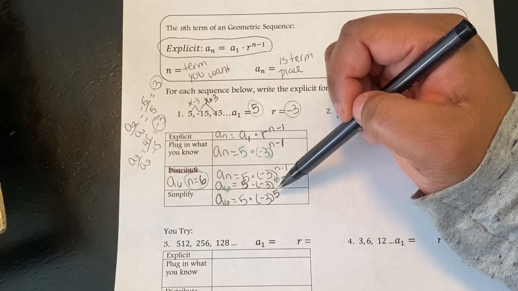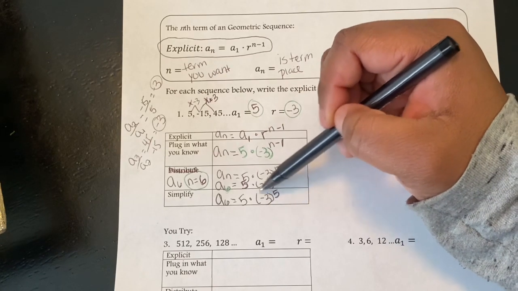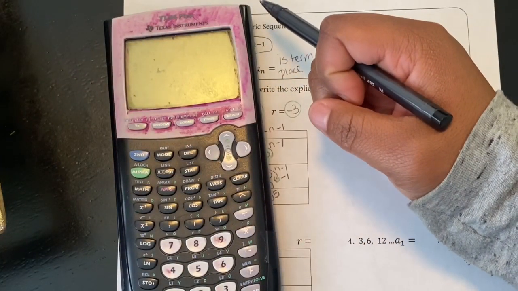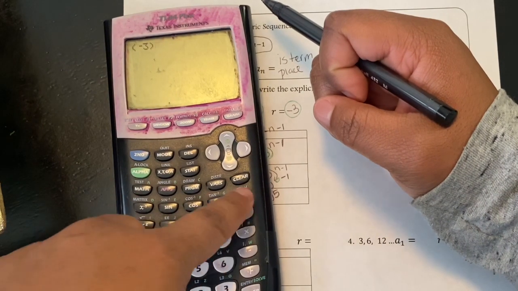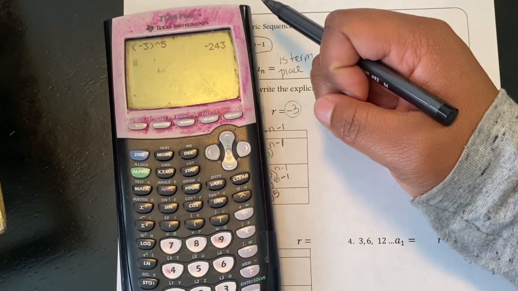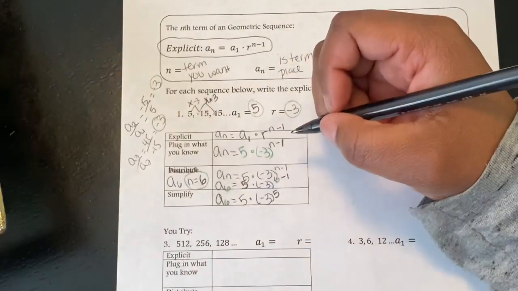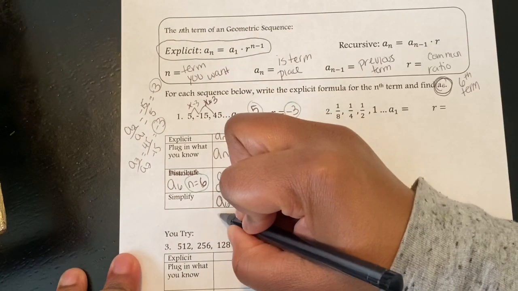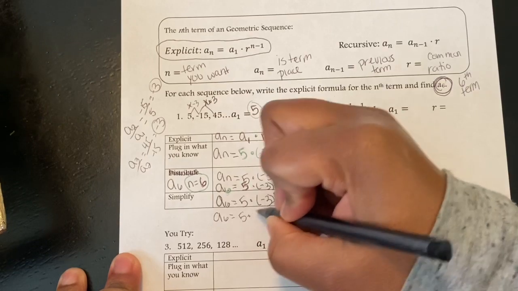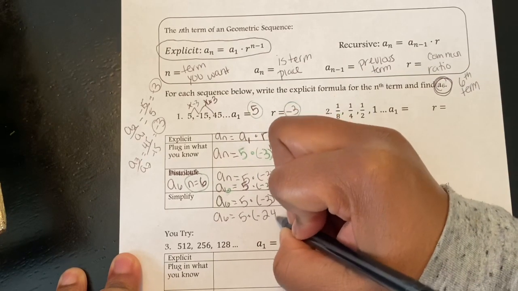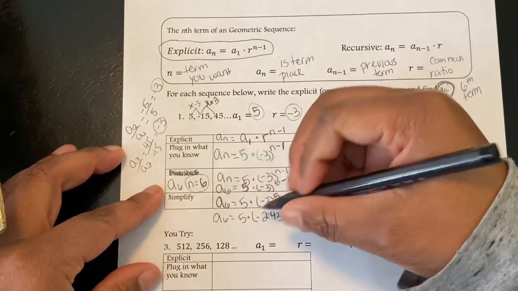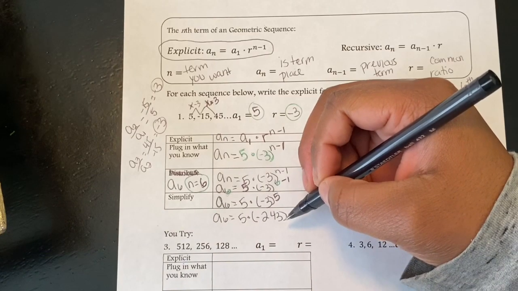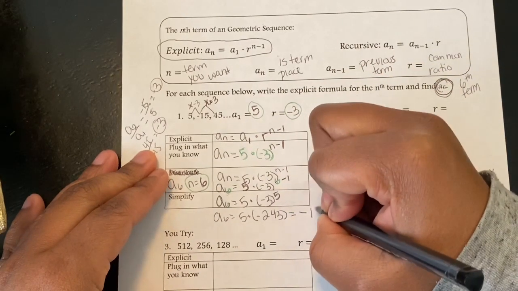Remember, please excuse my dear Aunt Sally. So the first thing I have to do is my exponent. So I'm going to take my calculator and use parentheses, whenever you have a negative number. Negative 3 raised to the 5th power is negative 243. So now a sub 6 equals 5 times negative 243. That was negative 3 to the 5th power. And when I do 5 times negative 243, I get negative 1,215.